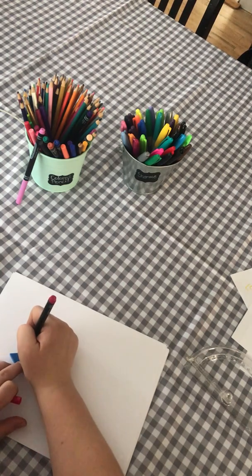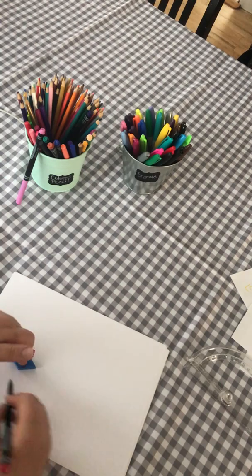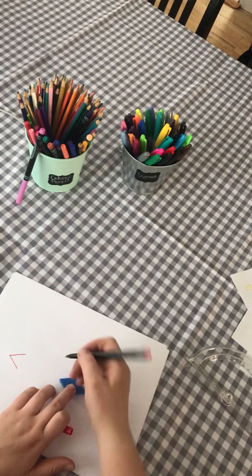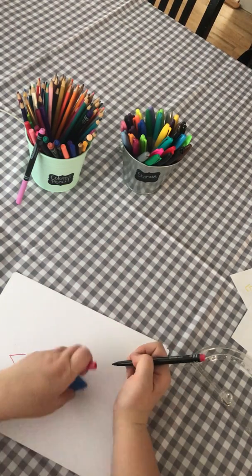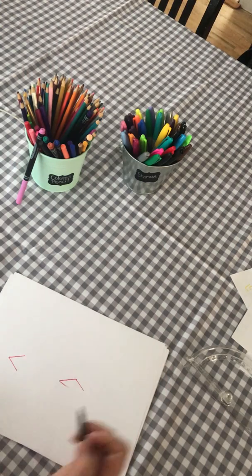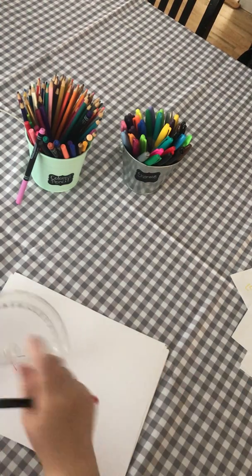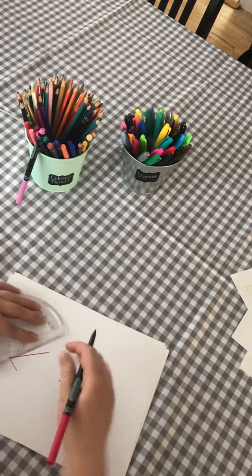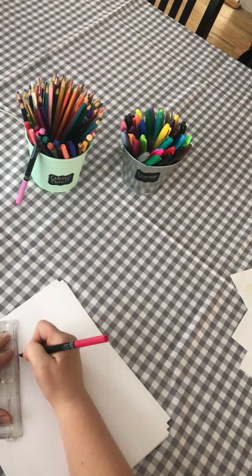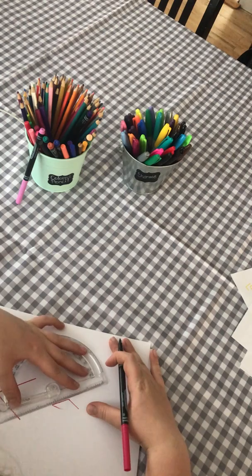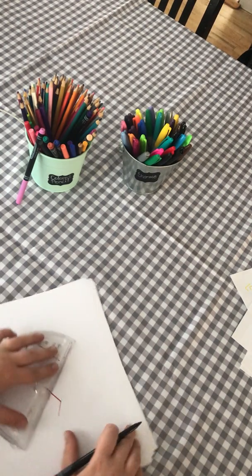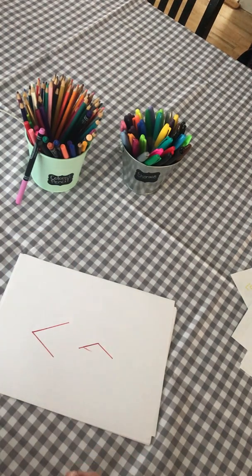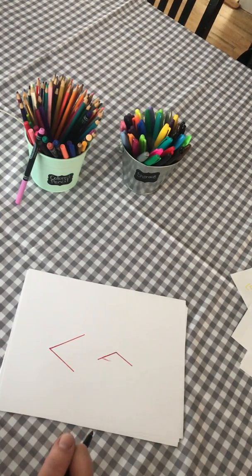So let's draw our first one. So there's the one on the side. I'm going to move this over so we have a little bit more room. Let's draw our top angle. All right, there we are. So now I'm going to use my trusty protractor, which we use to measure angles. And we are going to extend those lines again, aren't we? Here we are, extending our lines. Alrighty. So we have extended our lines now.